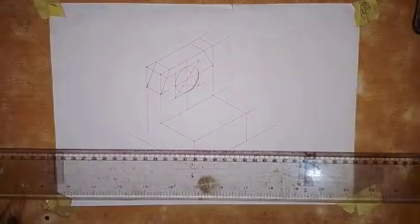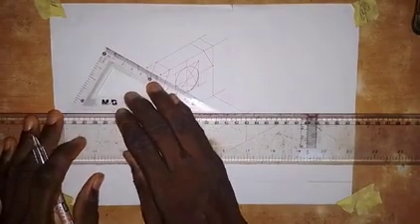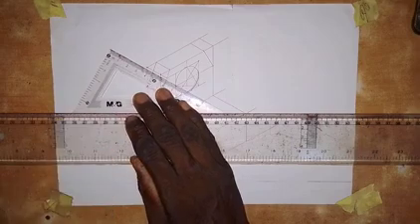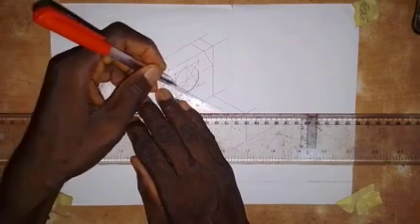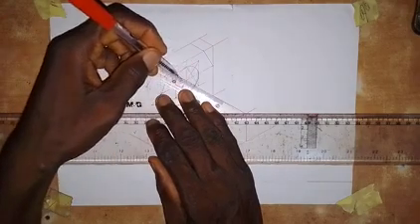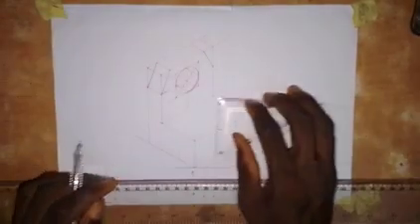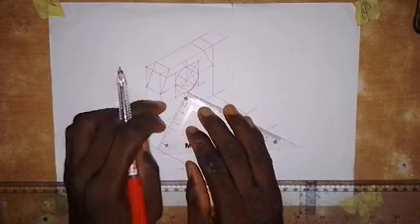So what we have to do for that is we come to this point here. Just take any distance. So draw this line like this. Come to this point on the circle, and then draw like this. So the wideness is the thickness here.